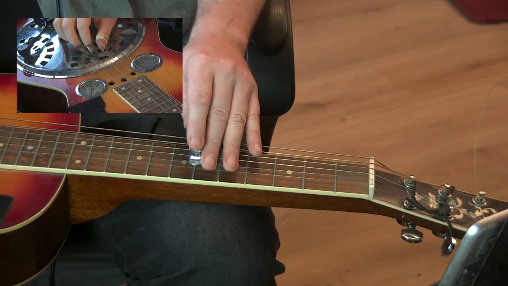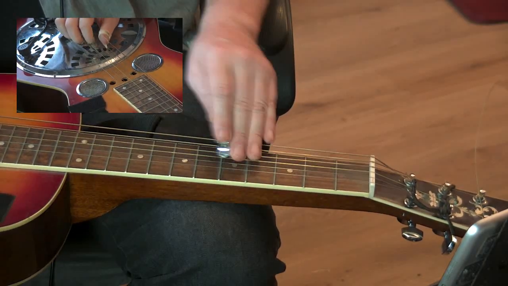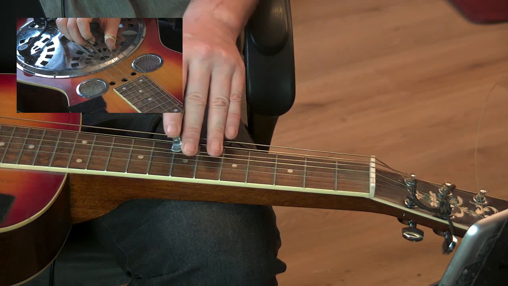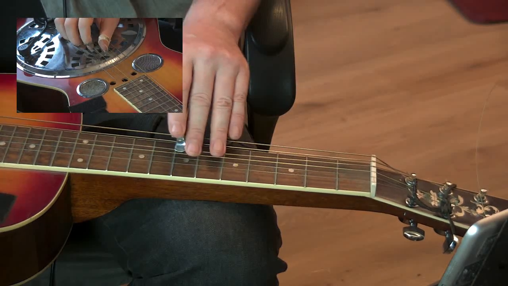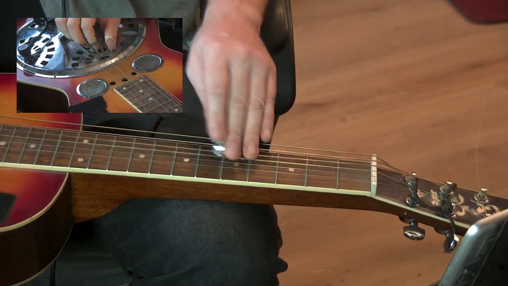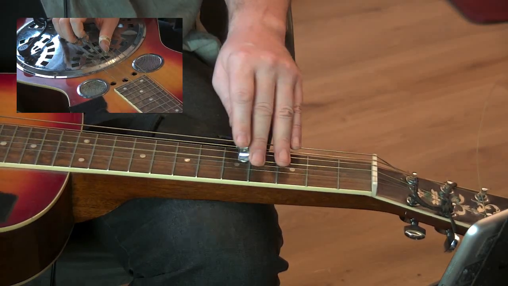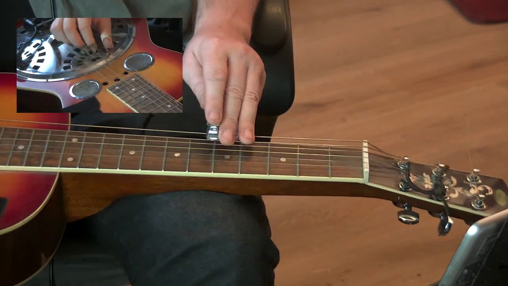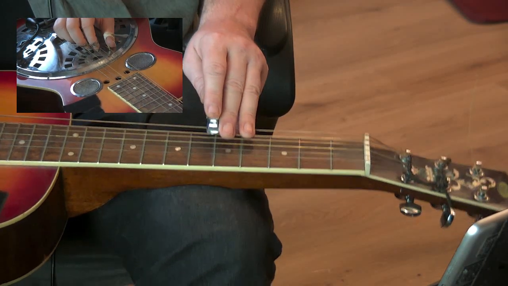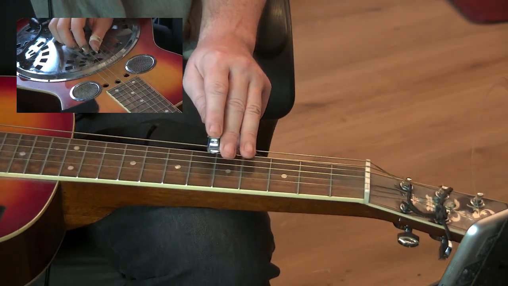Okay, so for the F, and for the G, C. Okay, with the backing track. 1, 2, 3, 4, or 1, 2, 3, 4.